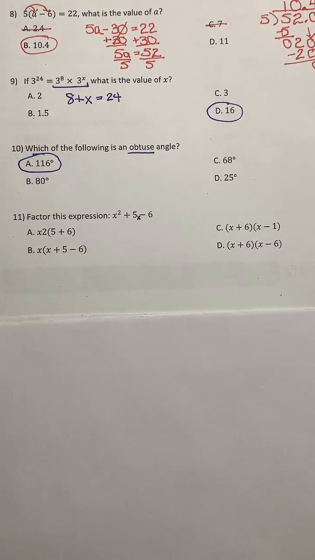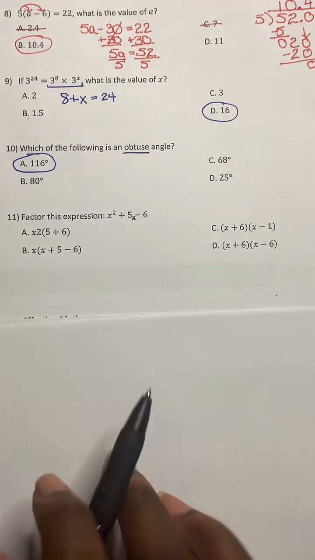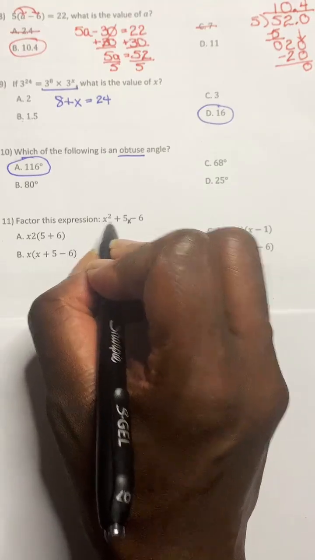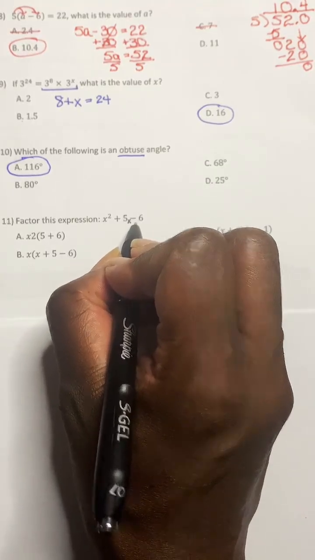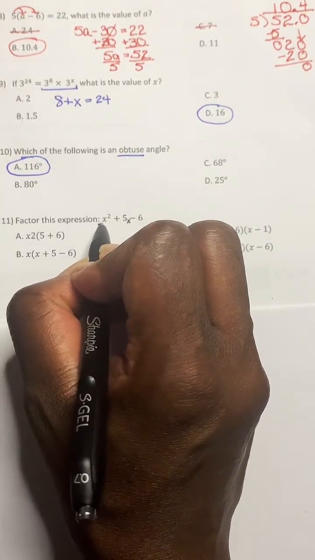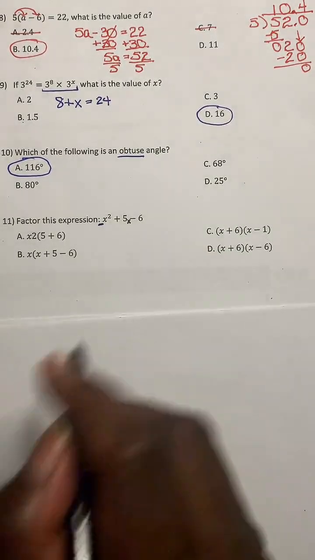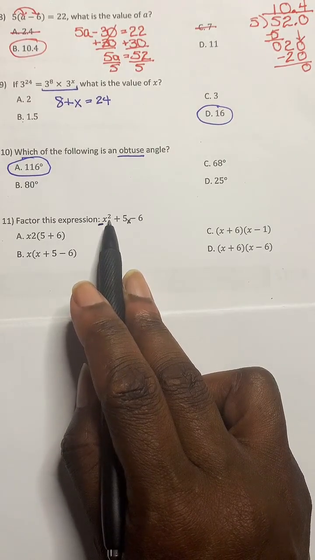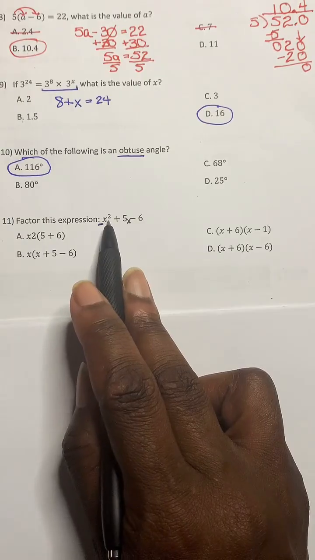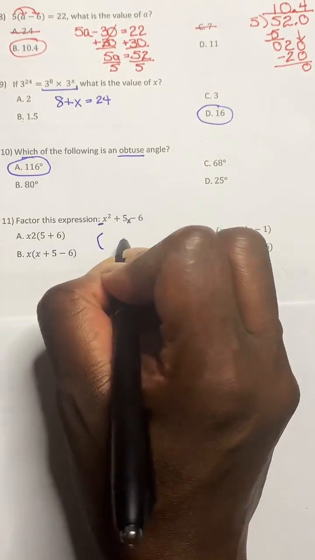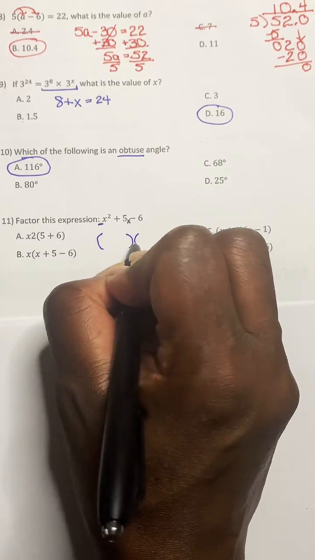So let's break this down. So we have our x squared plus 5x minus 6. Since my leading coefficient, and how do I know it's the leading coefficient? Because it has the highest exponent. So the number that's in front of the x with the highest exponent, and you don't see anything, that means it's a 1.